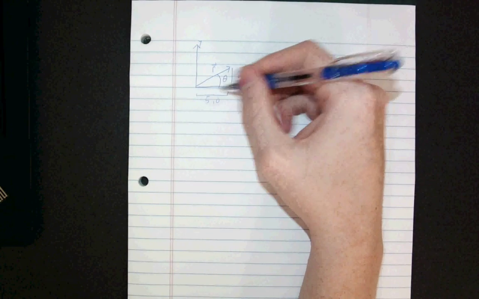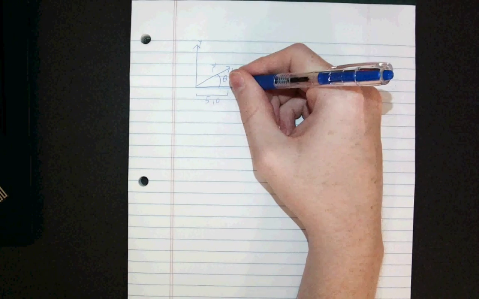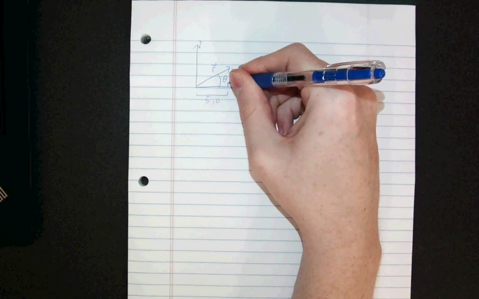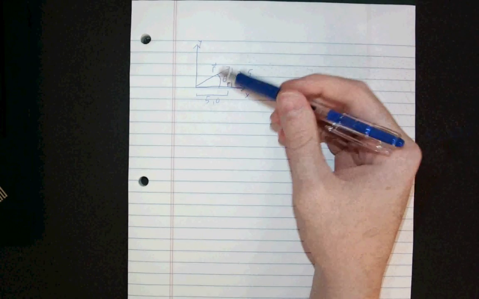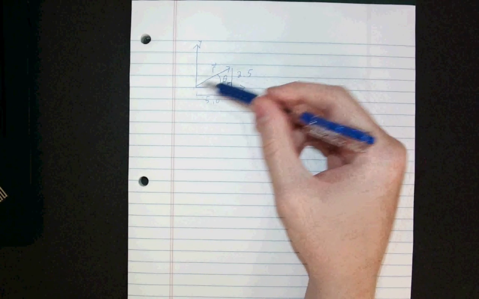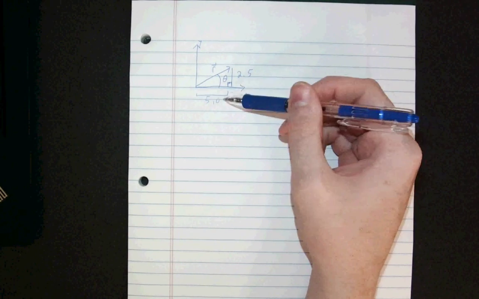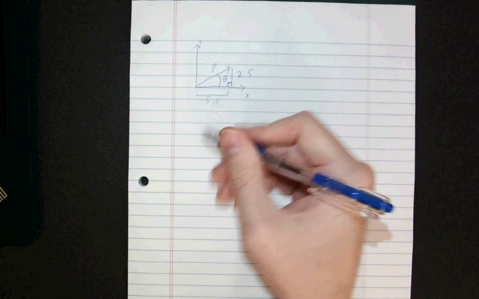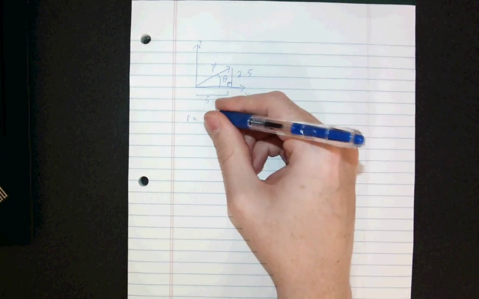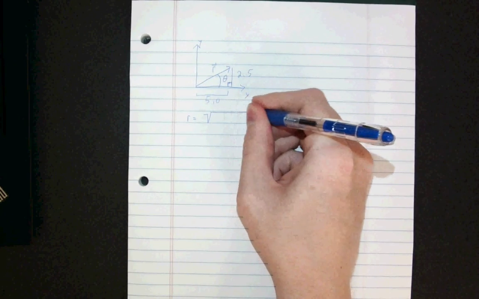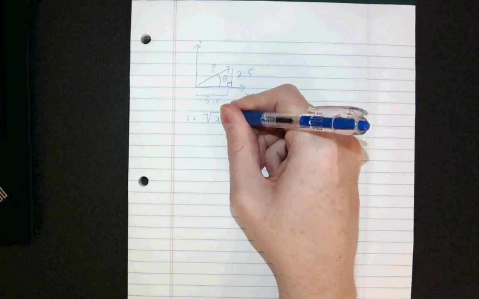This should remind you of a triangle. In fact, it should remind you of a right triangle, to be specific. We can find the hypotenuse length of this triangle given the length of its other two sides using the Pythagorean theorem. So we'll have r, the length of our vector, equals the square root of the sum of the lengths of the other two sides.